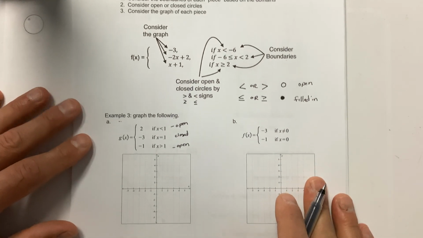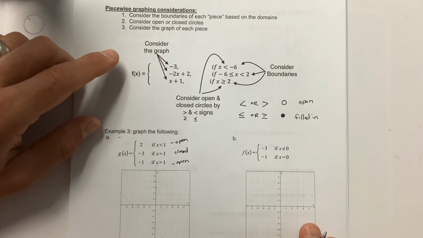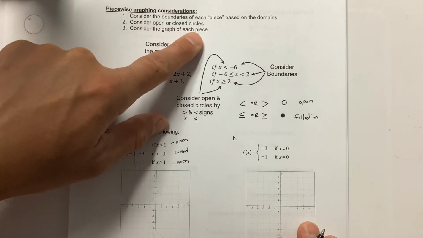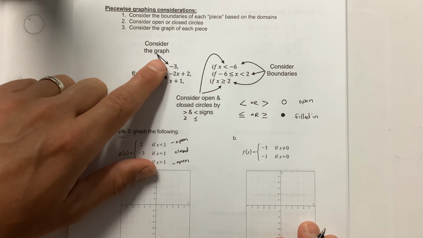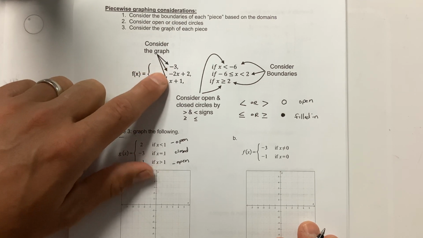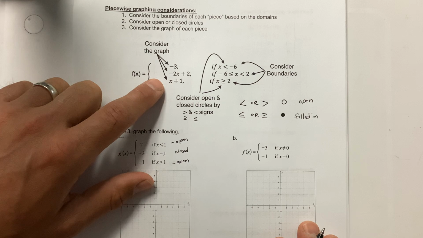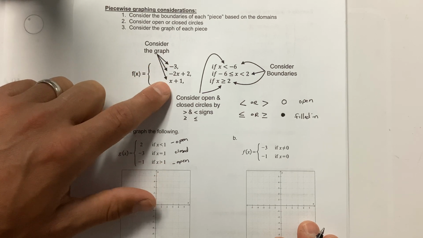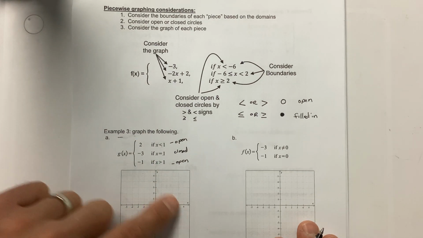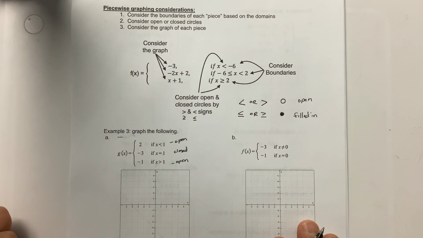The last consideration I have is to consider the graph of each piece. And these are graphs right here. All the graphs are y equals mx plus b, or y equals x squared, or some quadratic. It's literally some equation that can be graphed inside the graph paper.